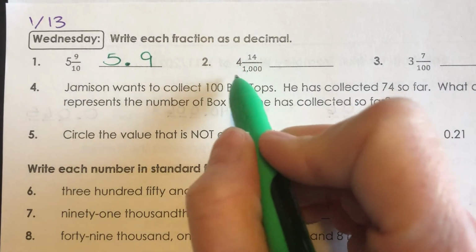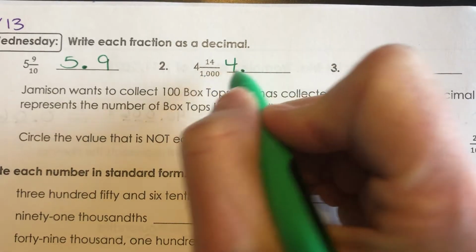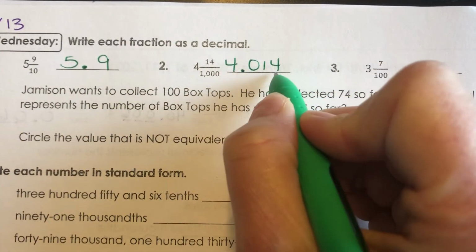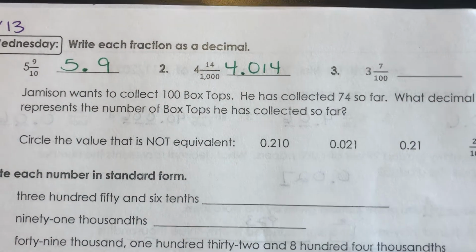For number 2, I see I have 4 and 14 thousandths. So that means I have 4 ones. And for 14 thousandths, I need the 4 in 14 to be in the thousandths place. So you had to put a 0 in the tenths place for that one.